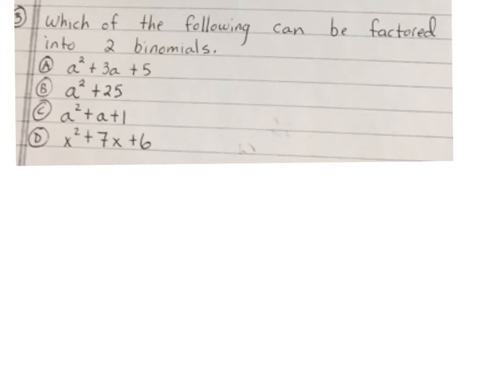All right, this one had the highest percentage of students answering correctly. It says in the problem, which of the following can be factored into two binomials? Okay. Now, if you look, let's look at A. What are my factors of 5? 1 times 5. Is there any way I can add or subtract 1 times 5 and get 3?